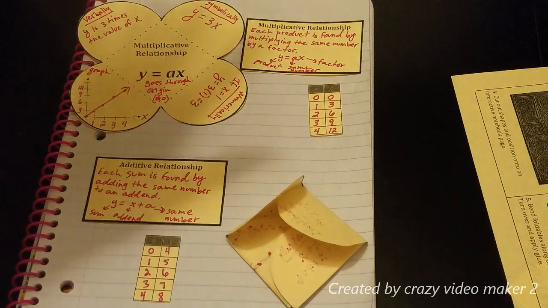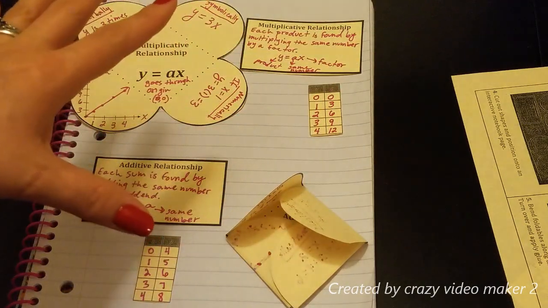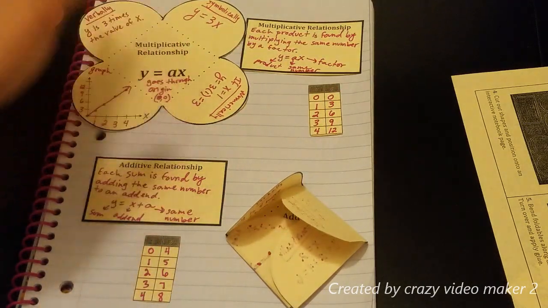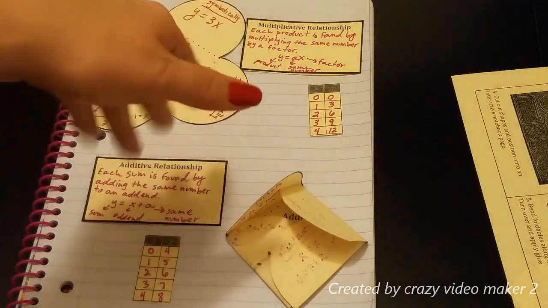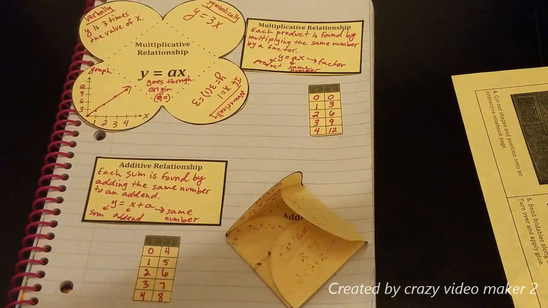So make sure you glue all these things in because you don't want to lose them. And if you are not going to cut them out, then just tape it or glue it in, fold it in half, just like we always do.